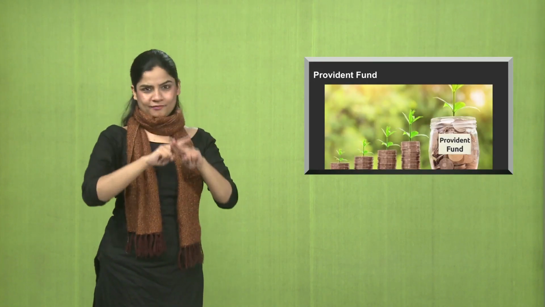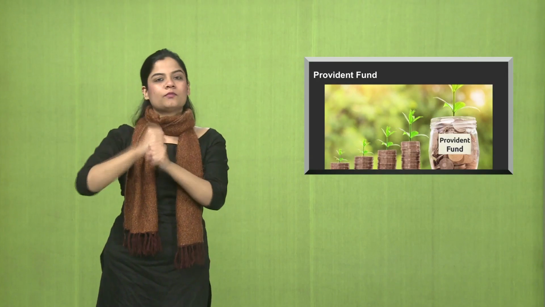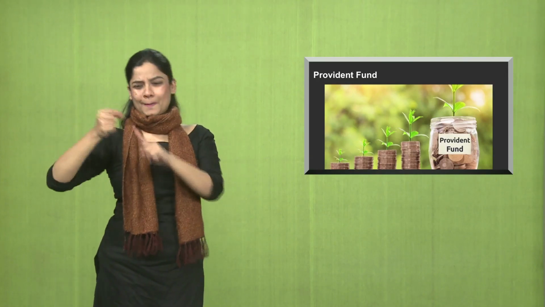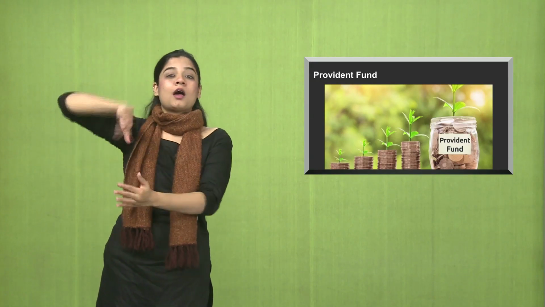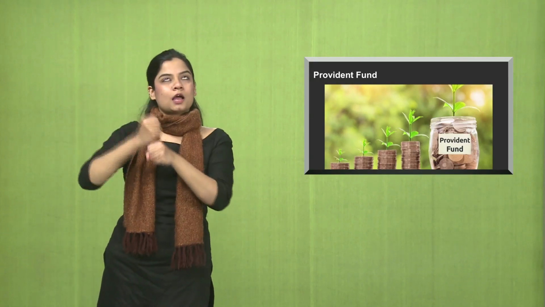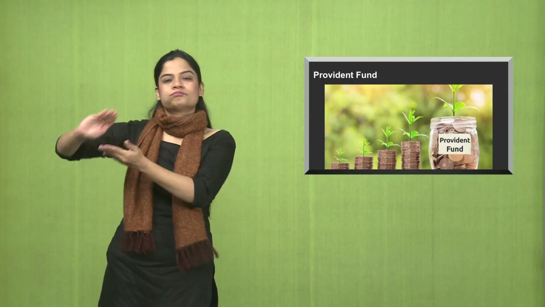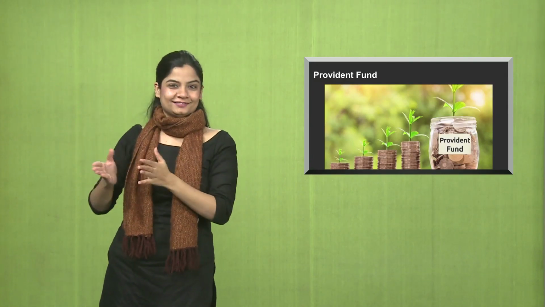Provident fund. As you see from the picture, we all must have a provident fund. Even in jobs, there is a facility wherein your PF is deducted, and at the time of your retirement, you get that amount back as a retirement benefit. It's called the Provident Fund Scheme.